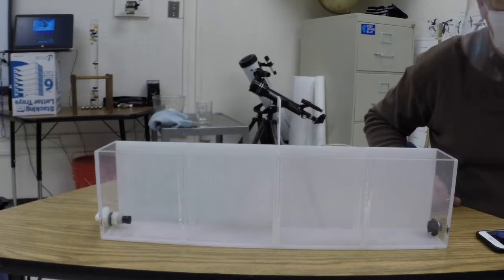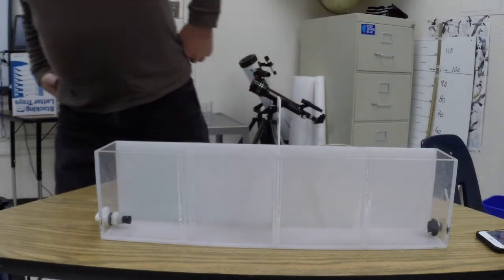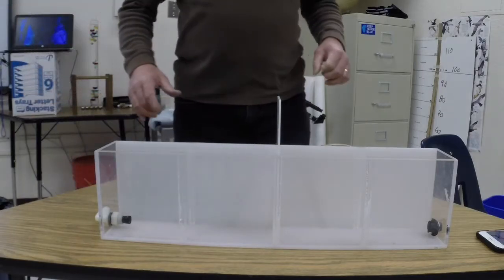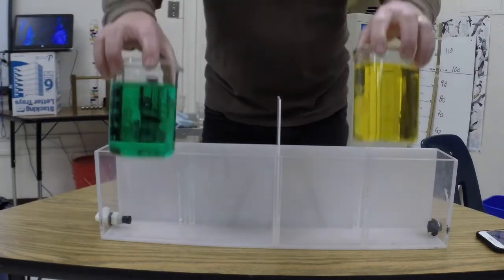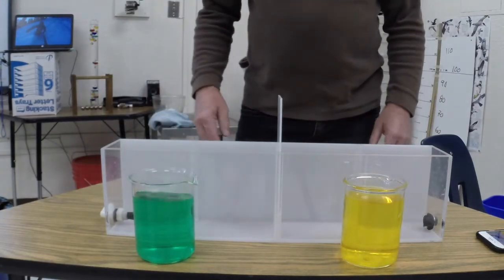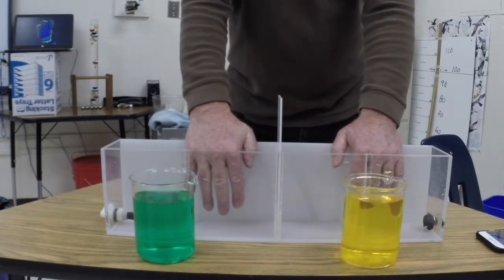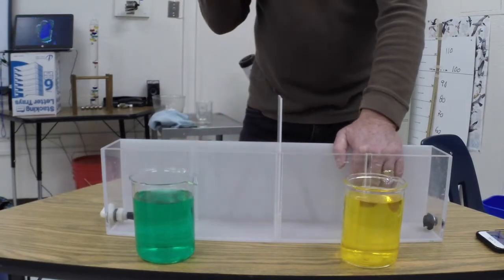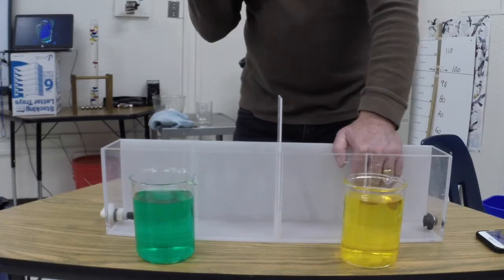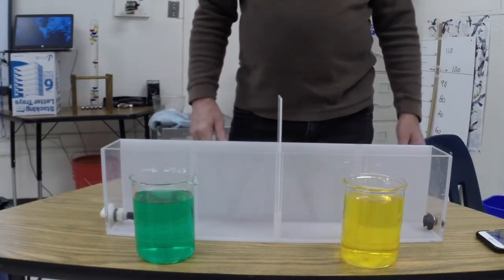We're going on to lab 3 now, and we call this the liquid wrestling match. Our first 2 contestants are the green versus the yellow. What I'm going to do is fill up one side with green, fill up the other side with yellow, and then take this divider out and they're going to mix. And one layer is going to end up on top of the other.